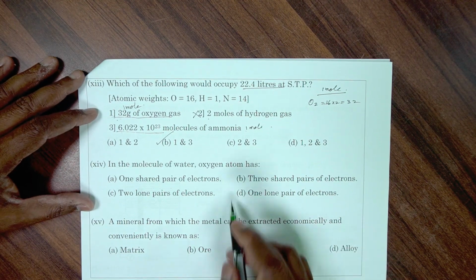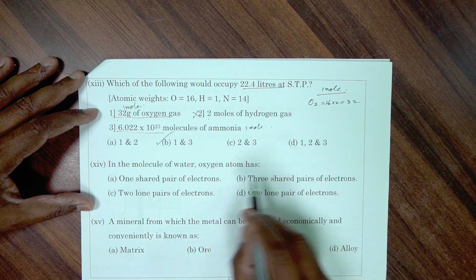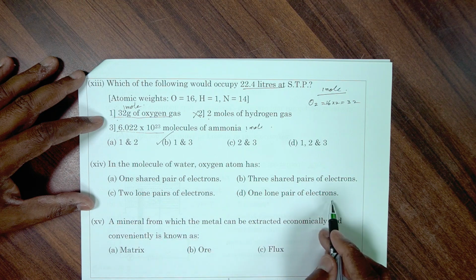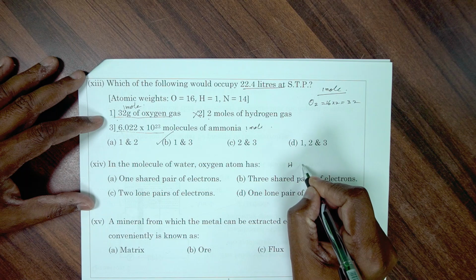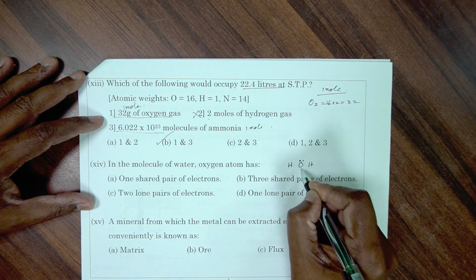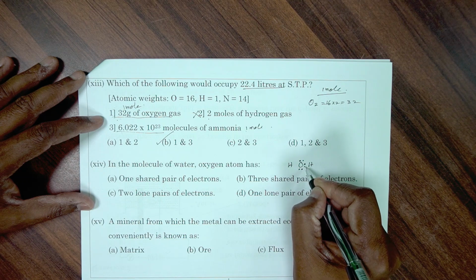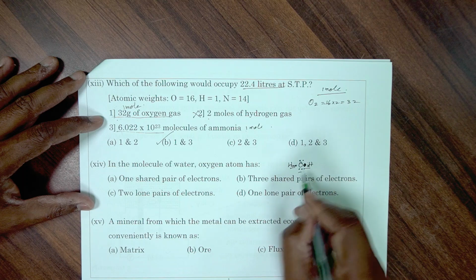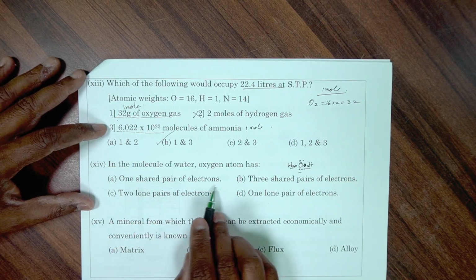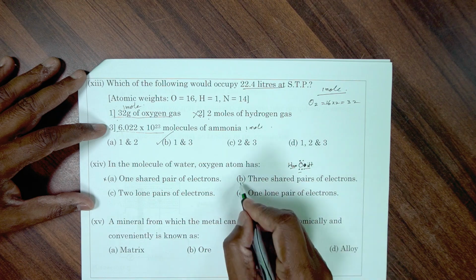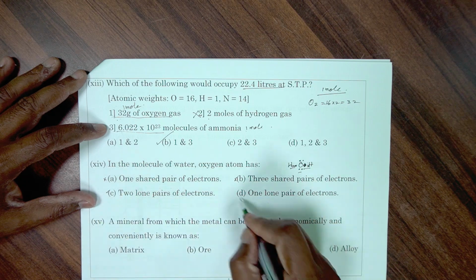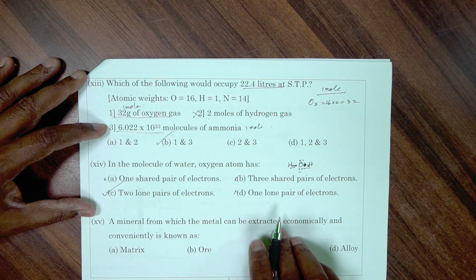Question number 14. In the molecule of water, the oxygen atom has 1 shared pair of electrons, 3 shared pairs of electrons, 2 lone pairs of electrons, or 1 lone pair of electrons. We know the molecule of water, H, O and H. Oxygen has 6 electrons, and here is the electron of hydrogen. So there are 2 bond pairs and 2 lone pairs in water. So 1 shared pair is wrong, 3 shared pairs is also wrong, 2 lone pairs of electrons is correct, and 1 lone pair is wrong. So the correct option is C, 2 lone pairs of electrons.